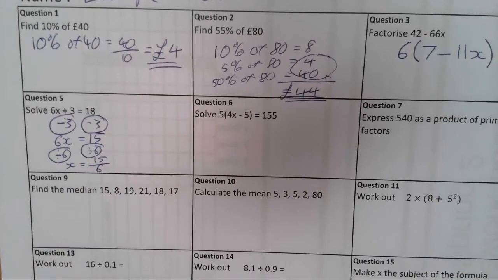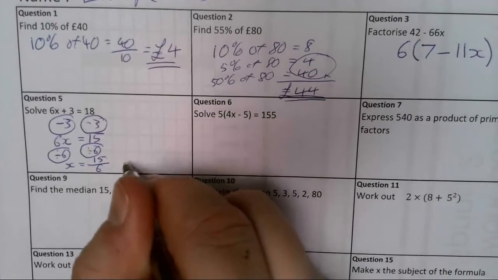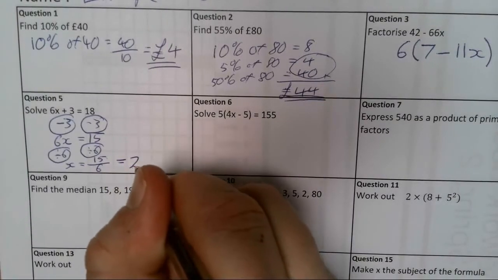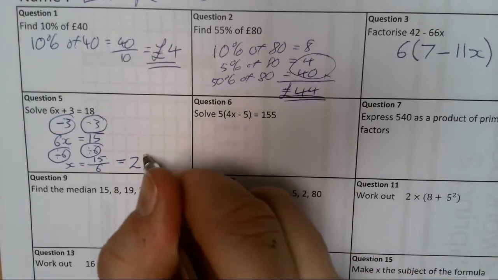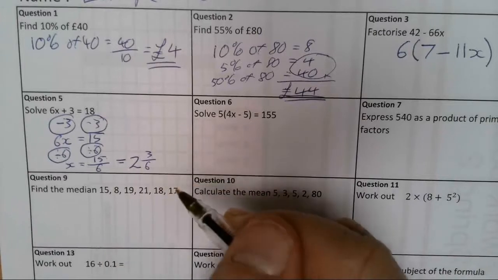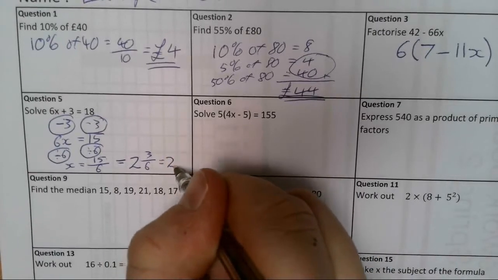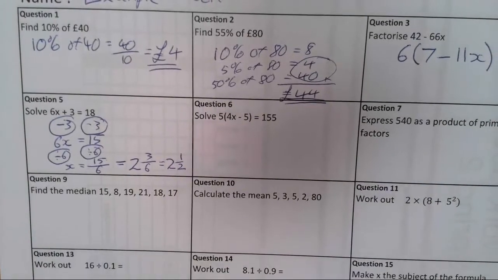So I can just then change that to a mixed number. How many 6's go into 15? It's 2. That makes 12. I've got 3 left over. So 2 and 3/6, which is the same as 2 1/2. So quite a bit of working for that one.